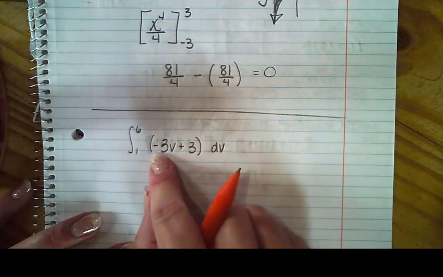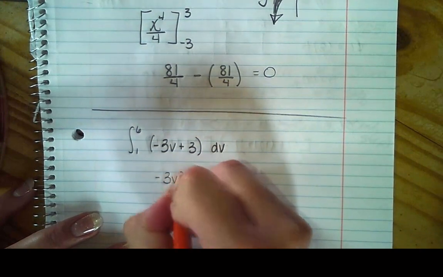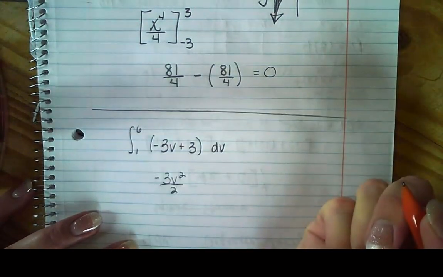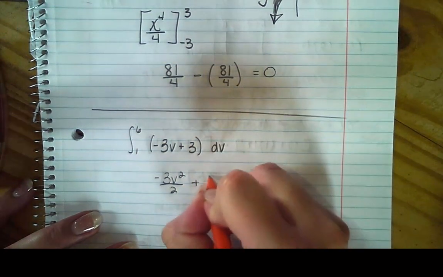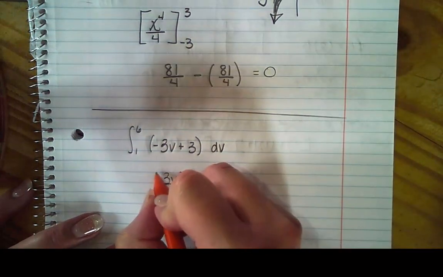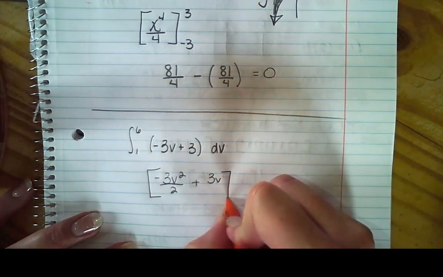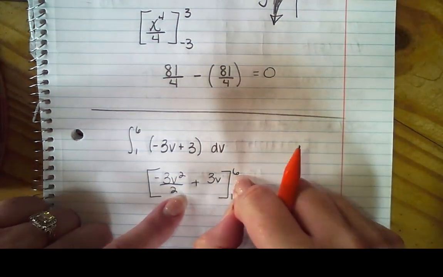So this becomes a negative 3v squared over 2. Increase your exponent by 1 and divide by your new exponent. This is a v to the 0, so increase your exponent by 1, so it becomes a v to the first. Remember, we're going to ignore the plus c's. And I'm going to evaluate with a 6 first.